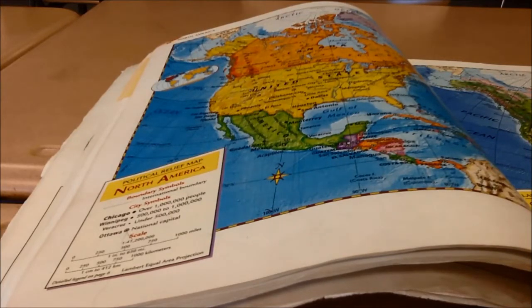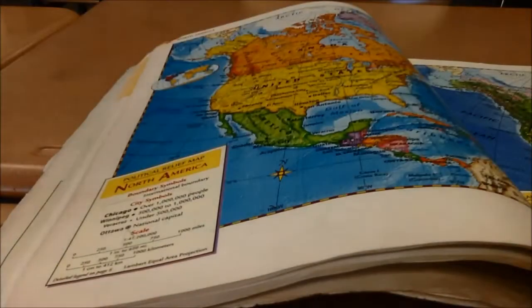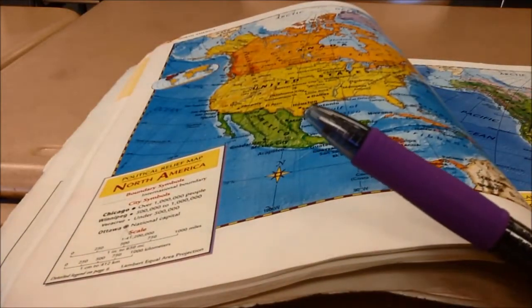There are a few materials you're going to need in order to determine the actual distance between two places using a distance scale. You will need a map of the region. You will need a blank sheet of paper and a pen or a pencil.